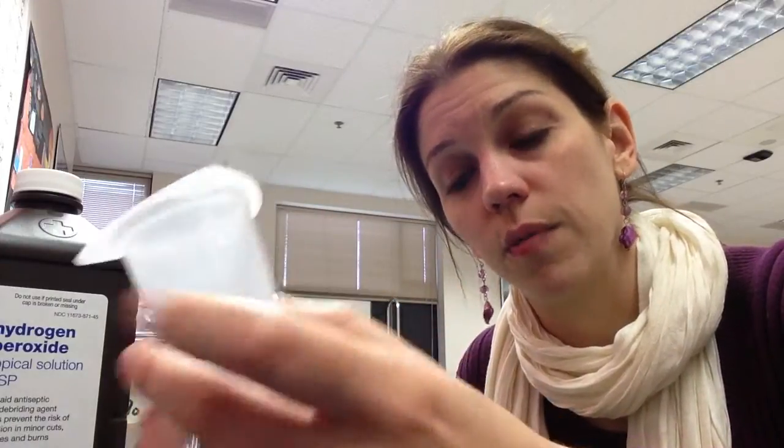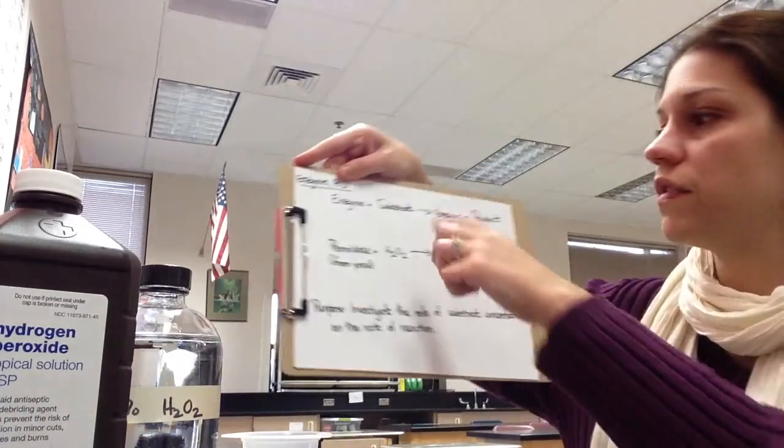You can get all of your substrate at once if you would like. And you're going to be measuring 3 different things. Your control is going to be your DI water in your beaker, and then you're going to be measuring 2 different concentrations of substrate.